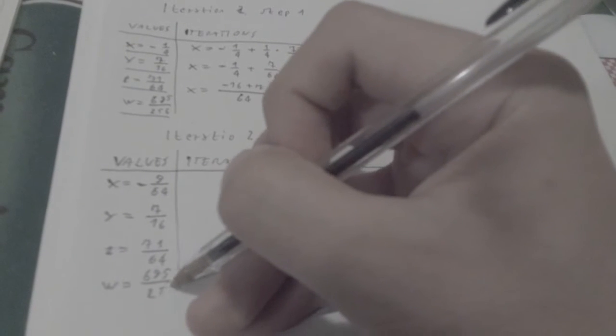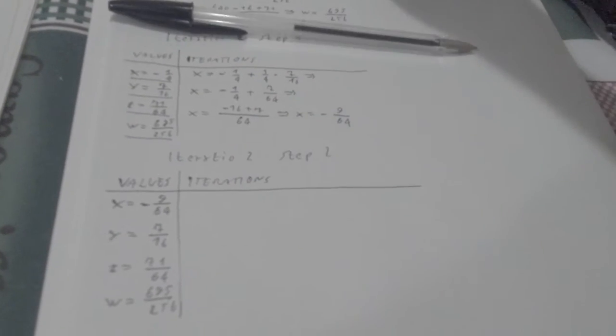So z is equal to 71 over 64, so you have to find a better estimation for z, and w is equal to 695 over 256. So we're looking for a better estimation for that as well. So we're only underlining those three.